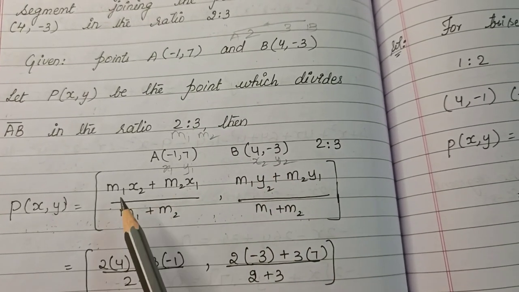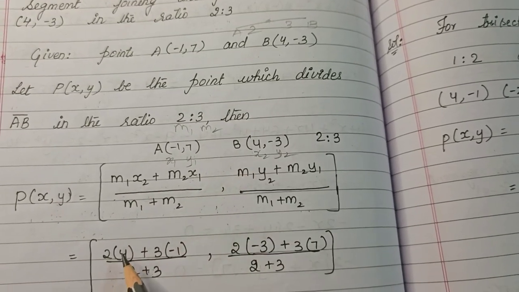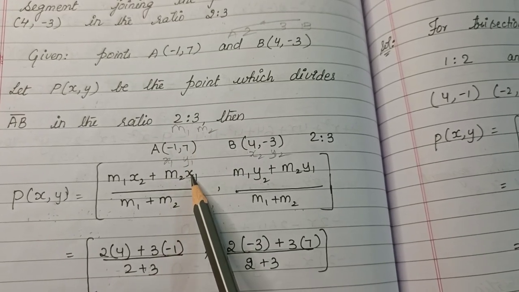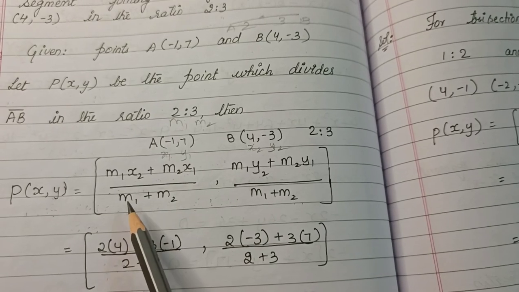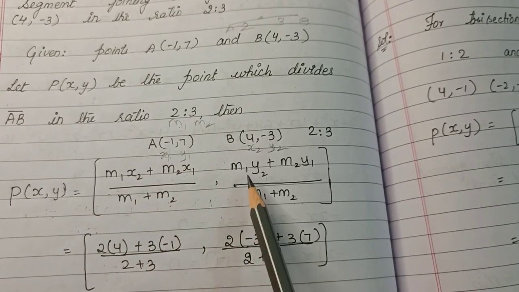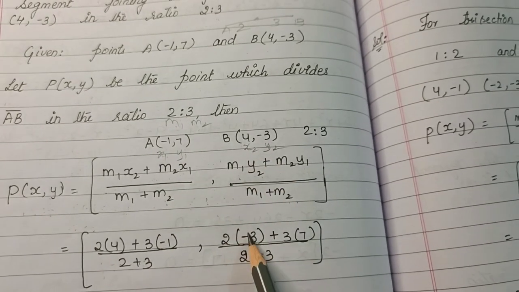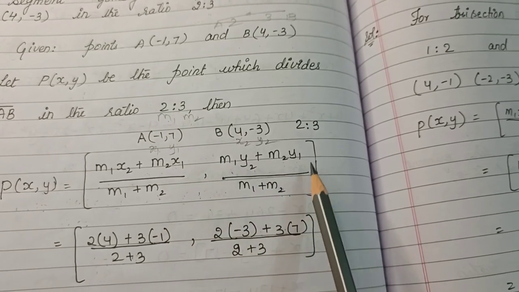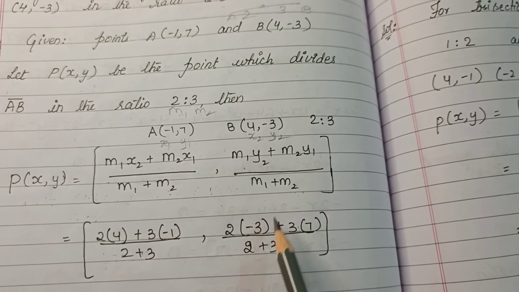So m1 is how much? 2 into x2 is 4. 2 into 4 plus m2 is 3, x1 is how much? -1. So 3 into -1 upon m1 plus m2, that is 2 plus 3, comma m1, 2 into y2 is -3, plus m2, 3 into y1 is 7, by m1 plus m2 is 2 plus 3.